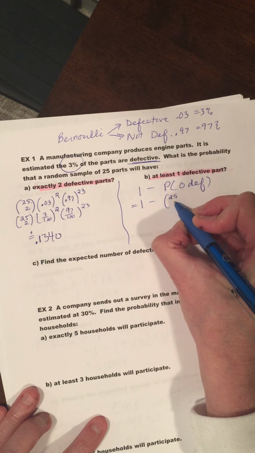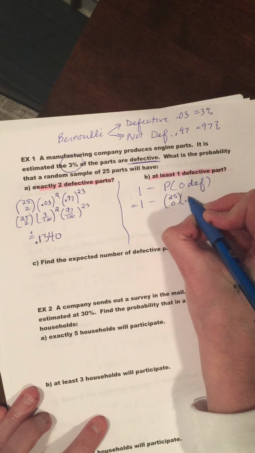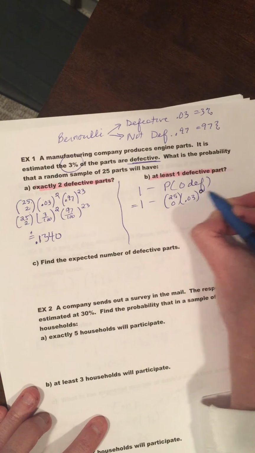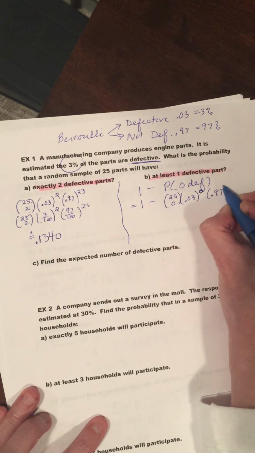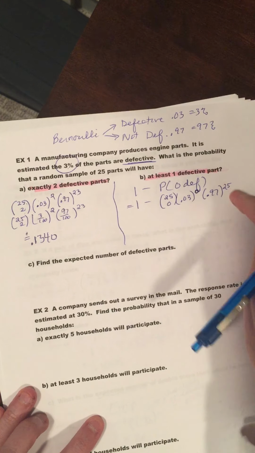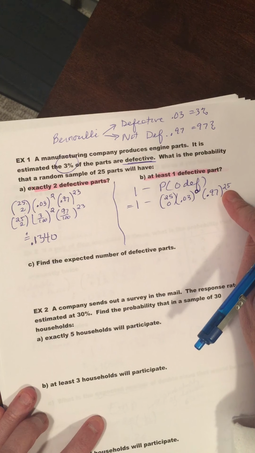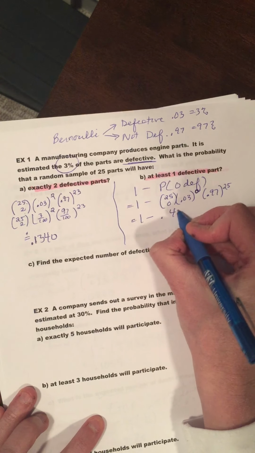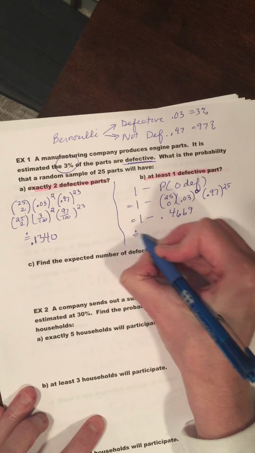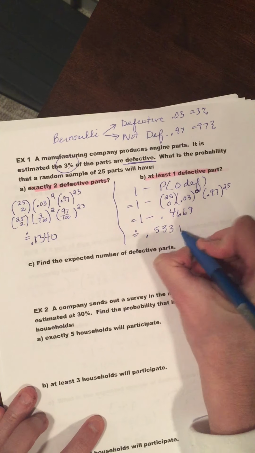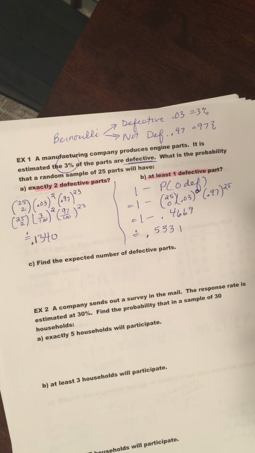25 parts, 0 defects. Probability of being a defect to the number of defects. Probability of not being defective to the number of non-defects. Beautiful. Again, not spending a lot of time on calculator work. What is the expected number of defects?